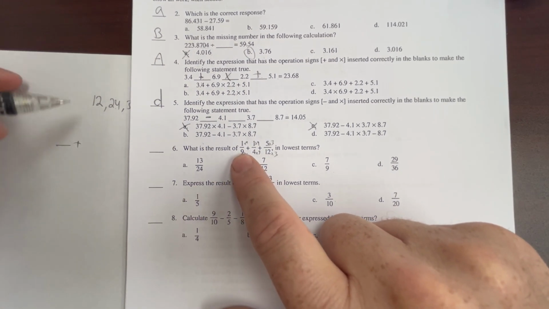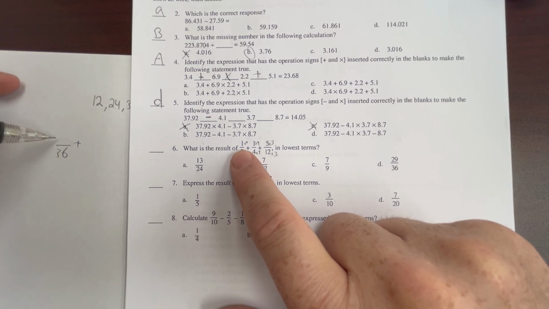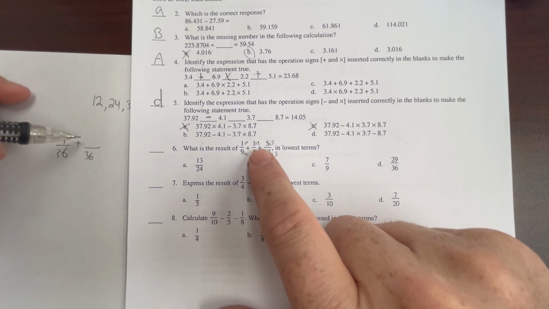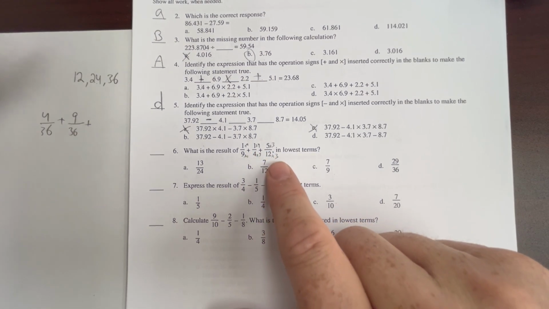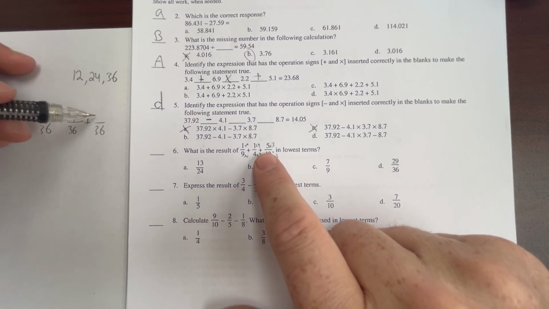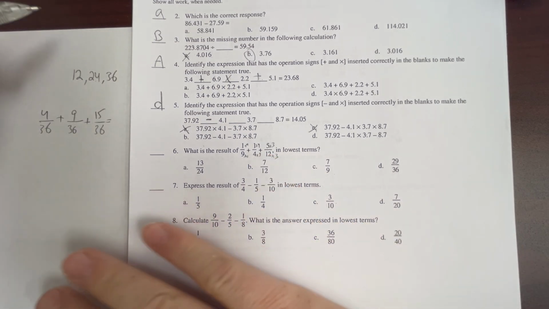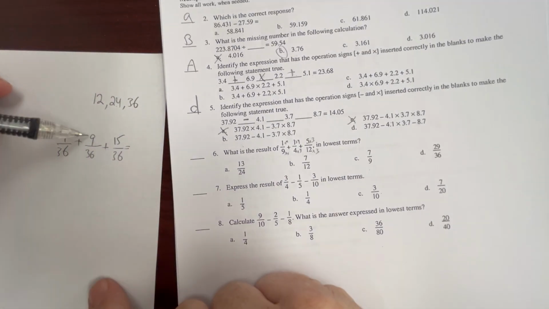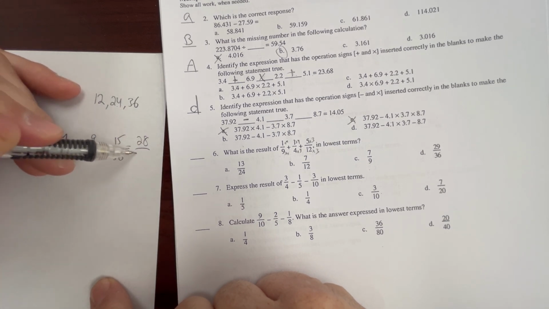So it's going to be 9 times 4 is 36. And then 1 times 4 is 4. 4 times 9 is 36. 1 times 9 goes on top. 12 times 3, 36. And then 5 times 3 is 15. Okay, now we have common denominators. We can add those together. So 15 plus 9 is 24. Plus 4 is 28 over 36.